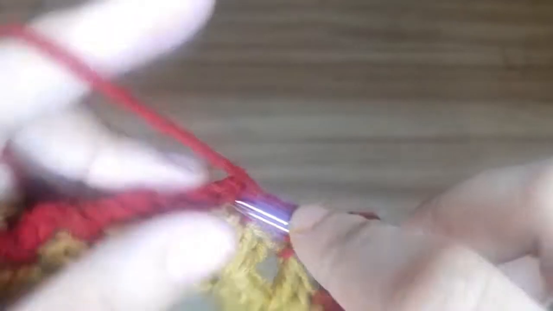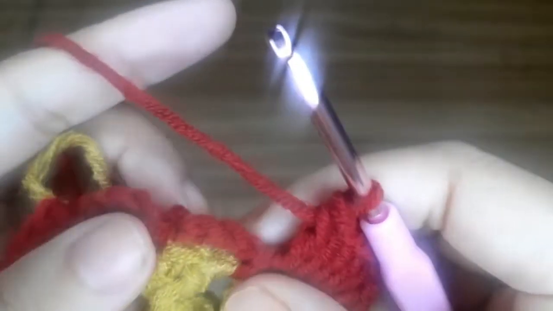So the pattern is make 8 double crochet in the chain space. 1, 2, 3, 4, 5, 6, 7 and 8 and make single crochet in the next chain space.